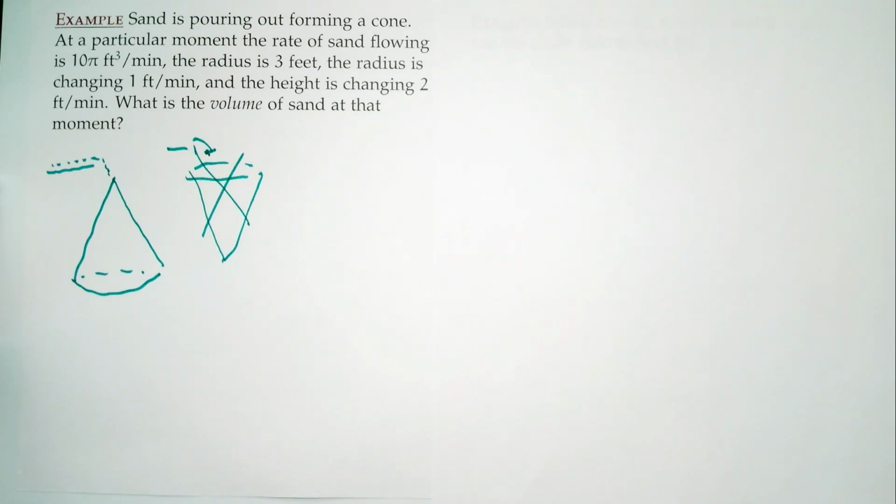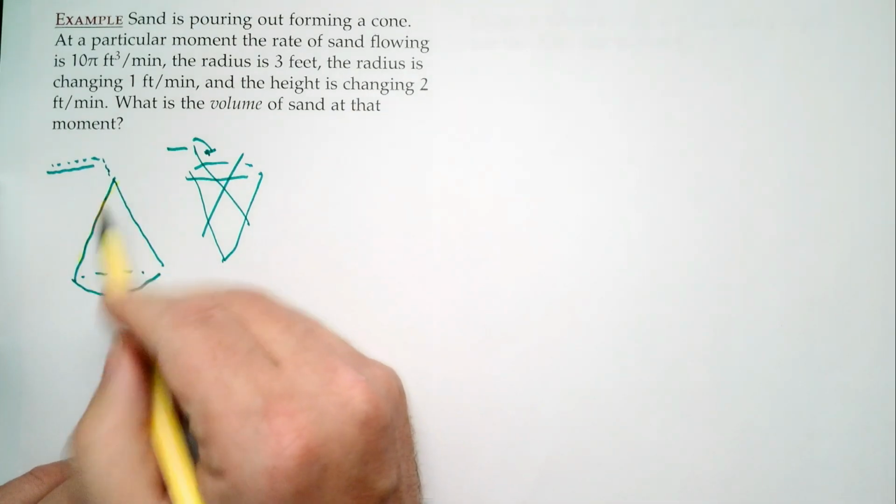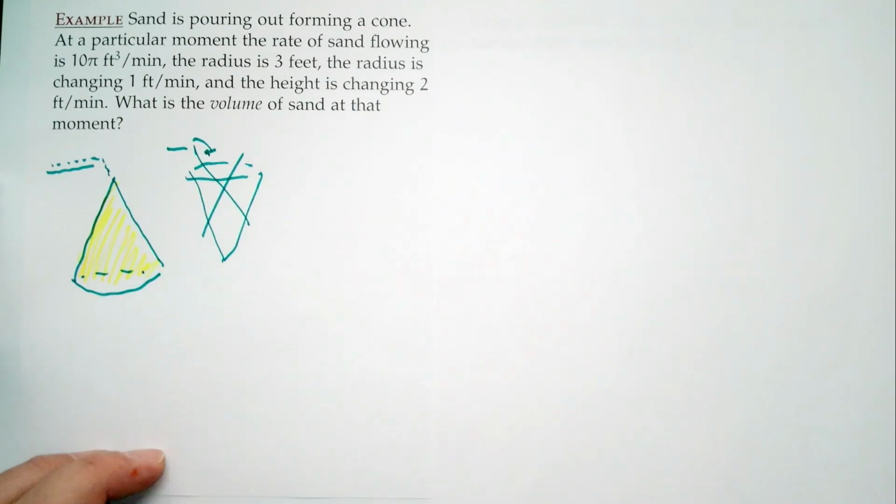Okay. I should have used my sand-colored. Okay, we'll make it sand-colored. There we go. Now it looks more sand-colored. All right.